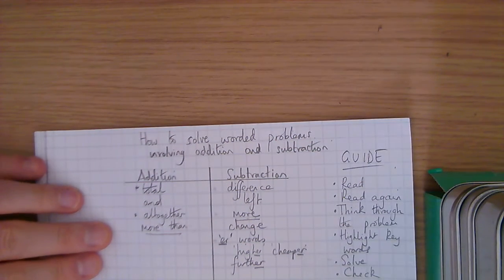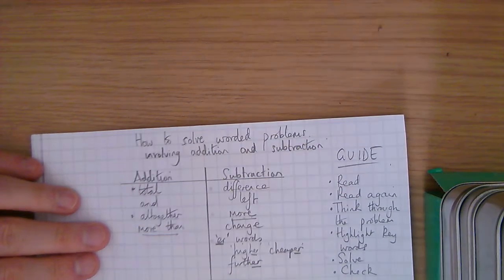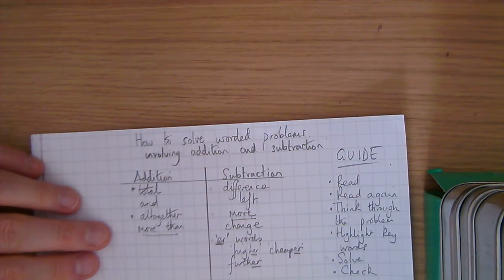Subtraction, what words are associated with subtraction? Difference, left, how much is left over? More. For example, Jimmy has 8 marbles, Lucy has 5 marbles. How many more does Jimmy have? Jimmy has 3 more. Change. So go into a shop, give the shopkeeper £10. Shopping costs £8, you get £2 change.